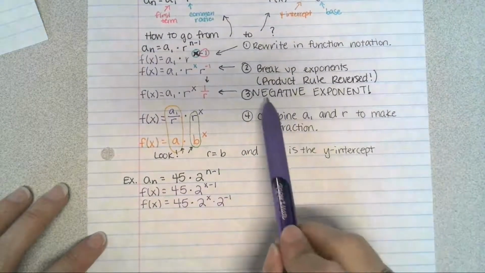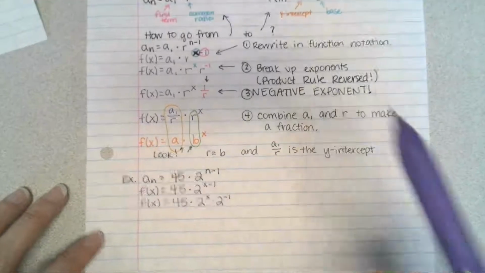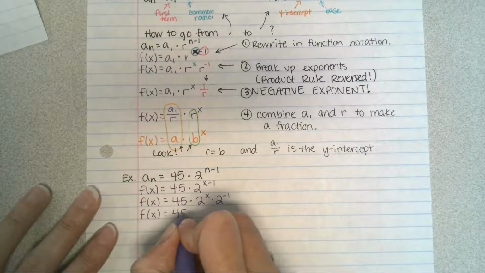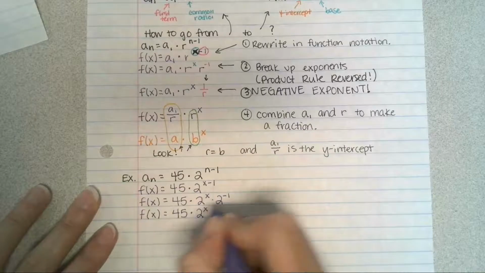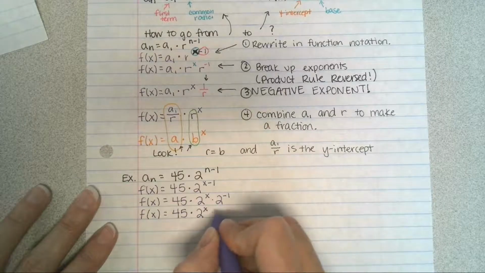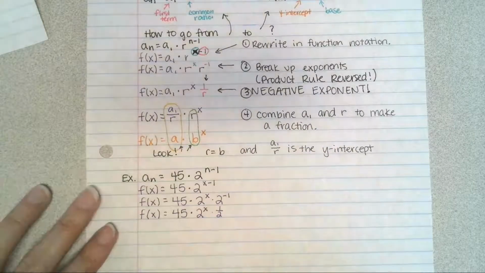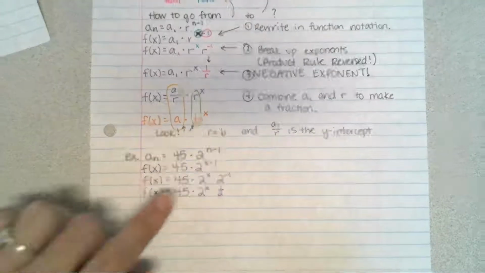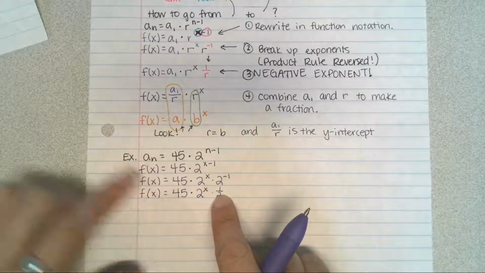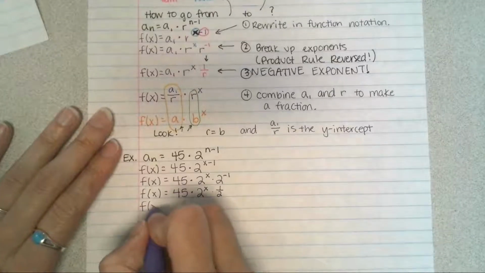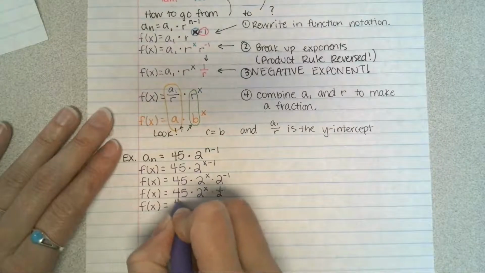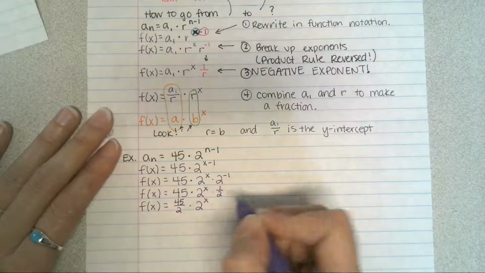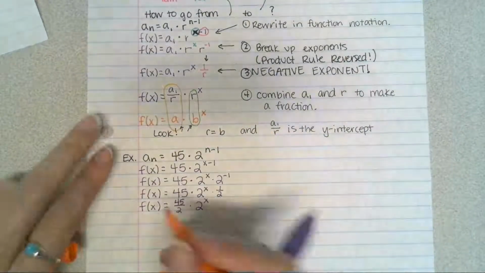Step 3 is to take care of our negative exponent. So f of x equals 45 times 2 to the x, and then 2 to the negative 1 becomes 1 over 2. And then my last step is to take this first number and that last number and make them into a fraction. So f of x equals 45 over 2 times 2 to the x. And that is my final answer.